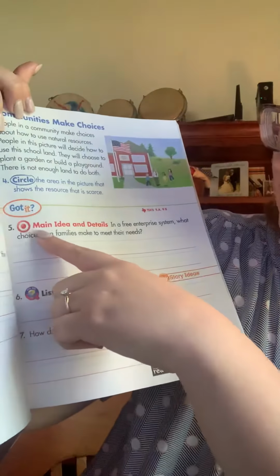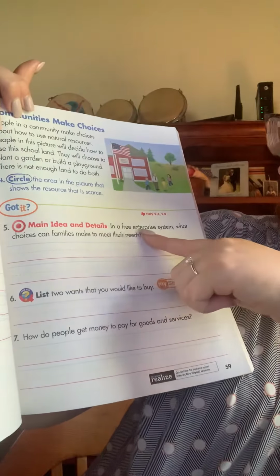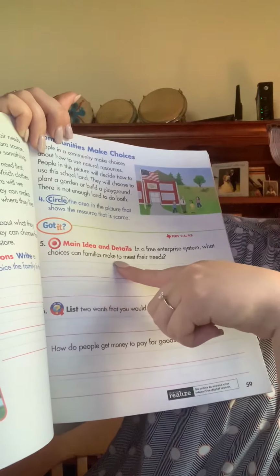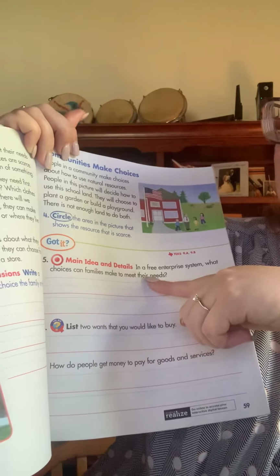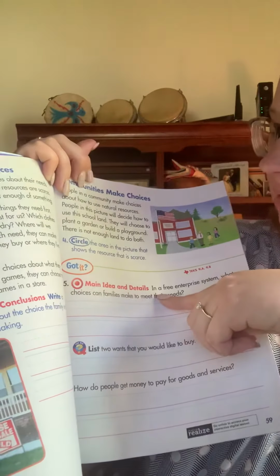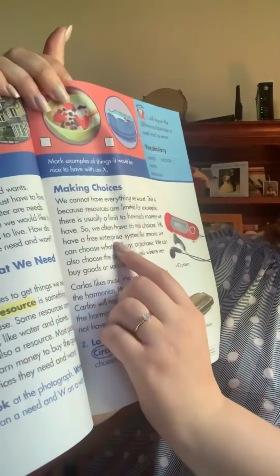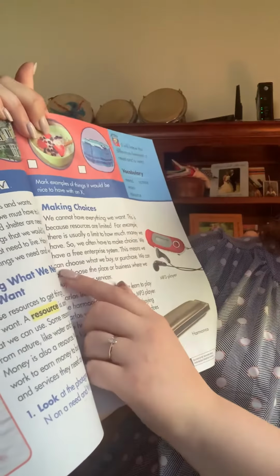Number 5, main idea and details. In a free enterprise system, what choices can families make to meet their needs? Remember, in the previous pages, we learned about a free enterprise system. I'm going to go back and reread that part so we don't forget. We have a free enterprise system. This means we can choose what we buy or purchase.